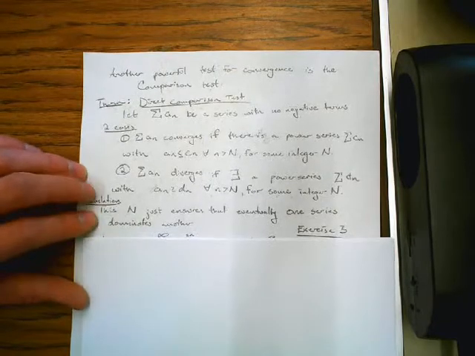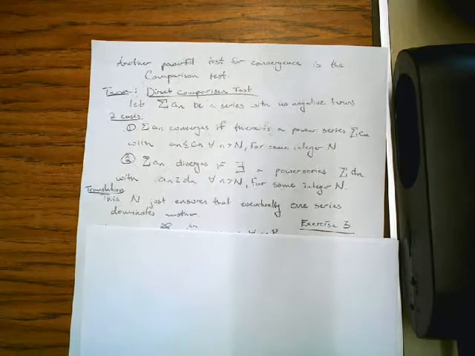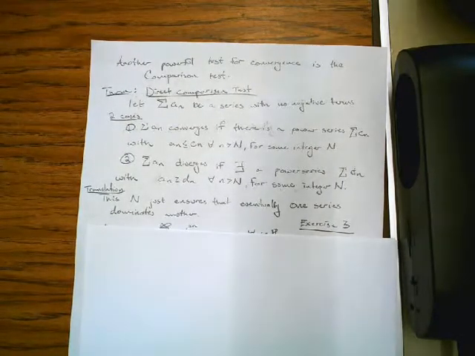And what we're going to do in the next video is discuss how we can use this in an example to prove the convergence or divergence of a power series.